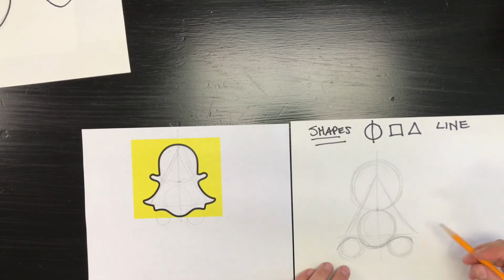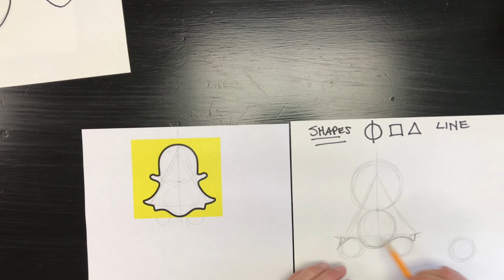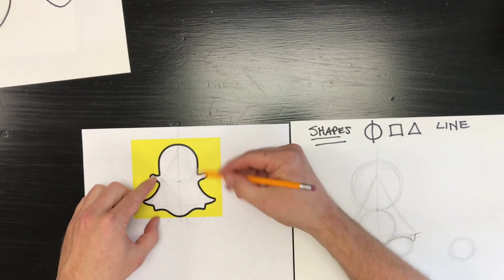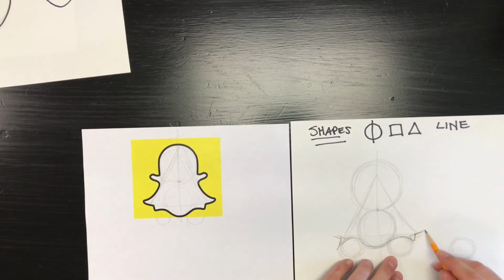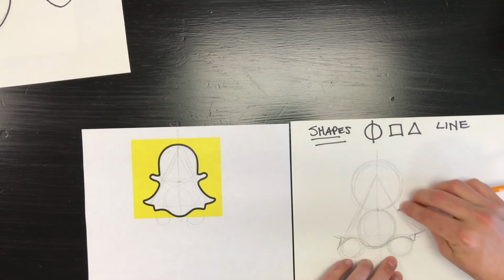Okay, we got another little triangle here. That's a really minor one, but we'll put it in there. You see how that just kind of diverts up? Okay, then we got our bumps out here. The triangle is like a bent triangle. Do you see that on the sides? So we're going to bring that out a little bit.